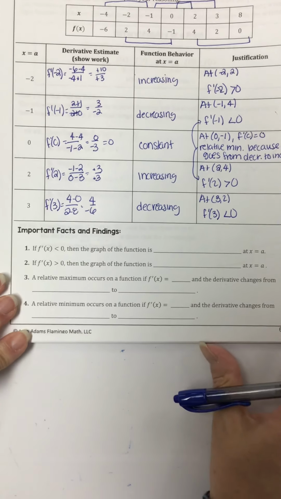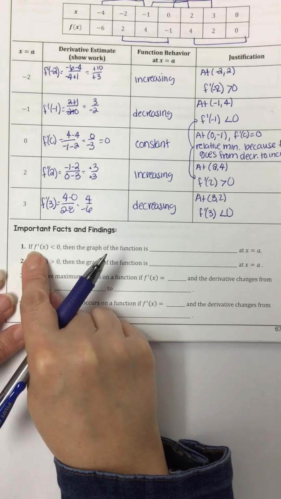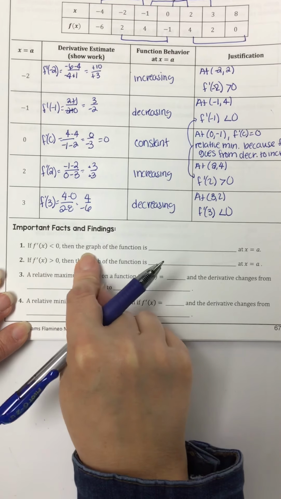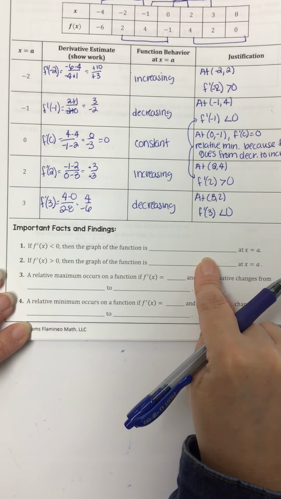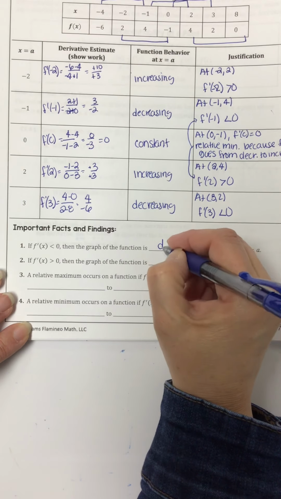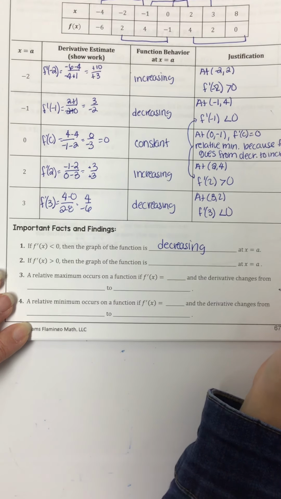So important facts and findings. If the derivative f prime of x is less than 0, then the graph of the function is decreasing at x equals a, yes?